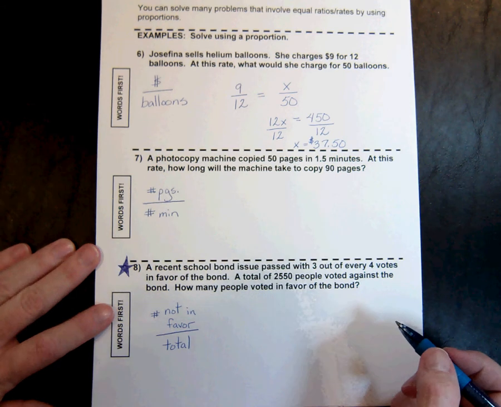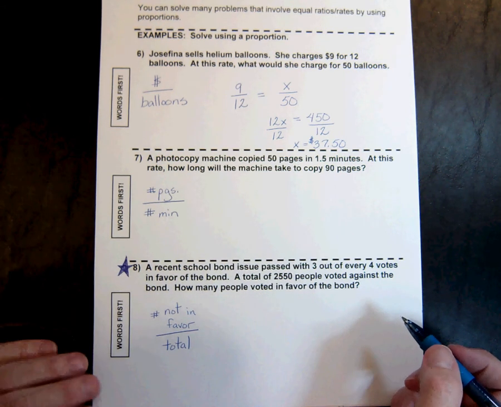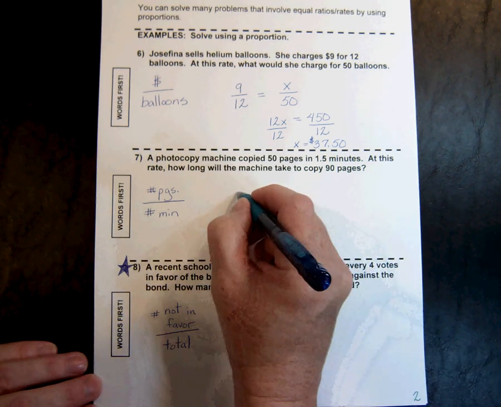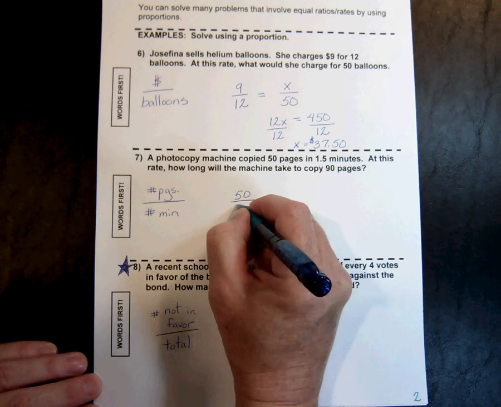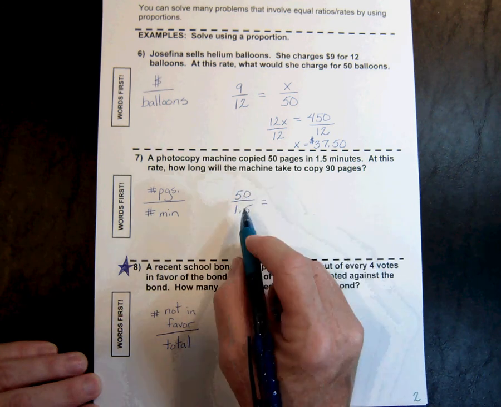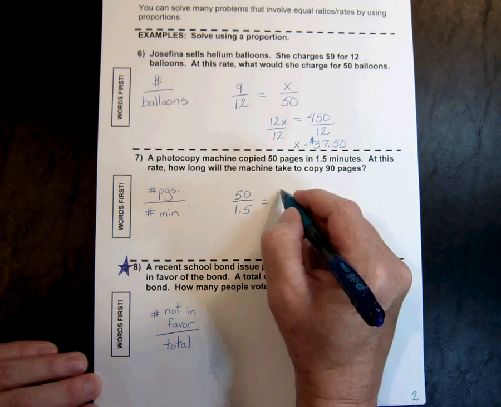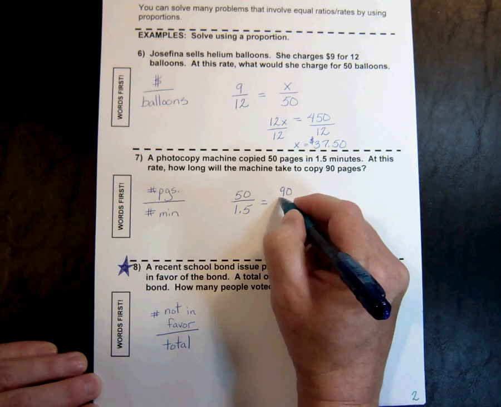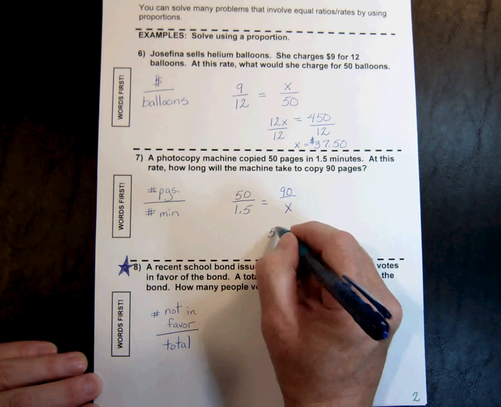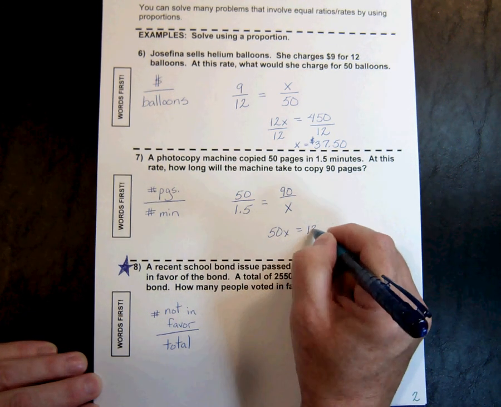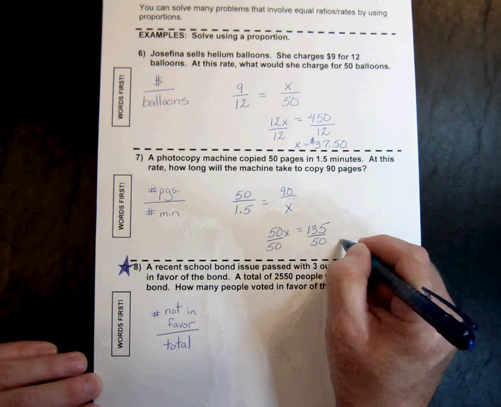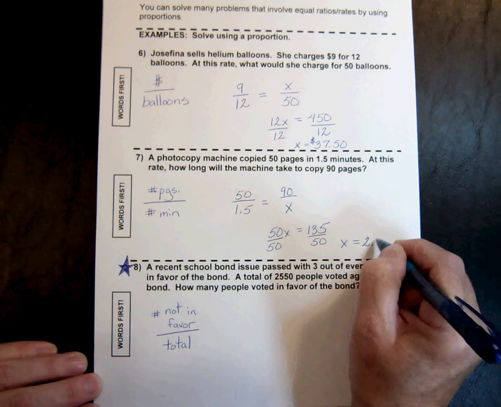Number 7. A photocopy machine copies 50 pages in 1.5 minutes. At this rate, how long is the machine going to take to copy 90 pages? Well, I can do 50 pages for every 1.5 minutes, and remember, pages to pages, minutes to minutes. Keep your ratios similar going across. I can do 90 pages in how many minutes? Cross product, you've got 50x is equal to 135. Divide both sides by 50, and x would be 2.7 minutes.